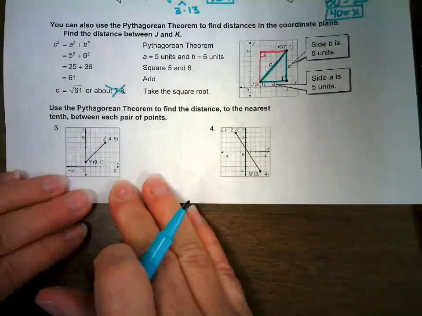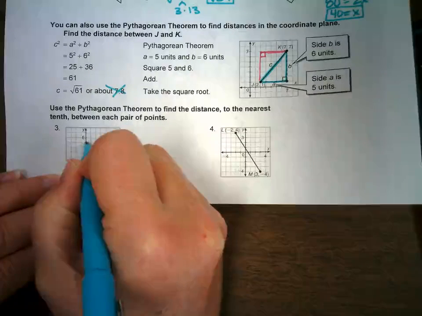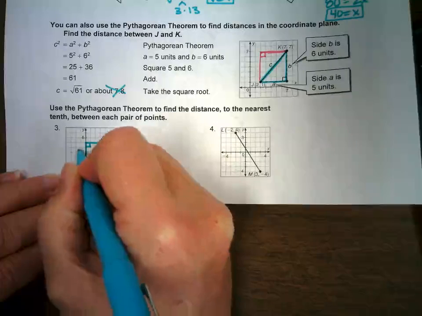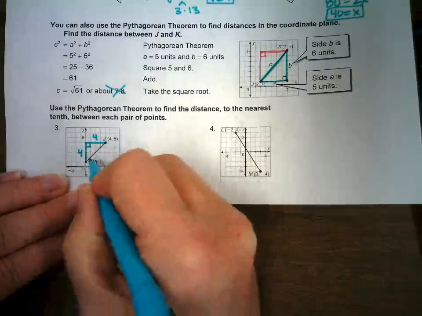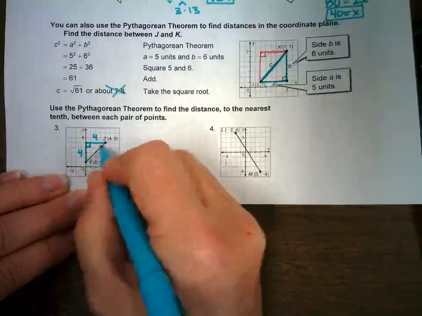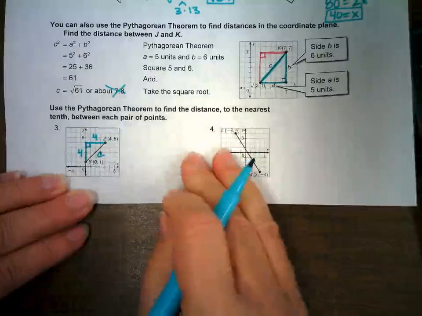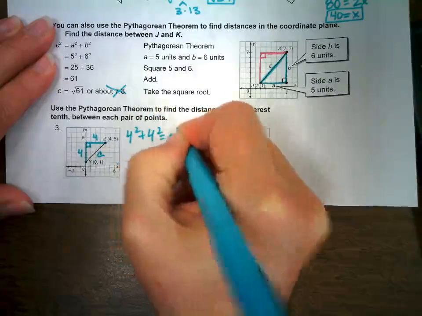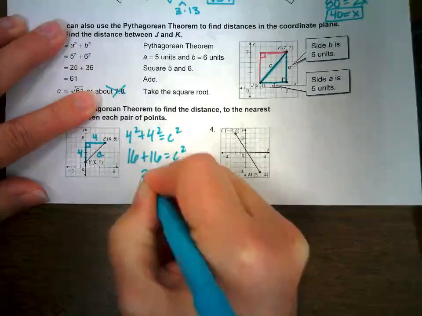So if I have a problem like this and they want me to create a triangle with it, I can either create a triangle on the bottom or I can create a triangle on top, either way, right? And then I can count 1, 2, 3, 4 on this side, 1, 2, 3, 4 on this side. So if I want to use Pythagorean to find this distance, then I'm really looking for this hypotenuse C. So 4 squared plus 4 squared equals C squared, 16 plus 16, so that's 32.